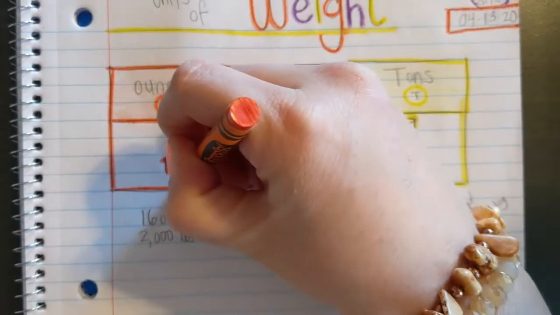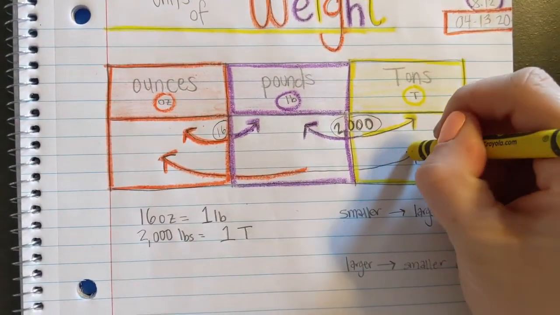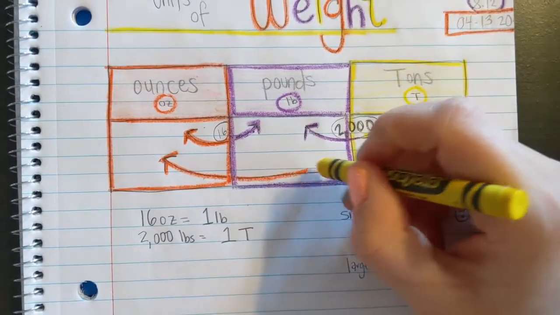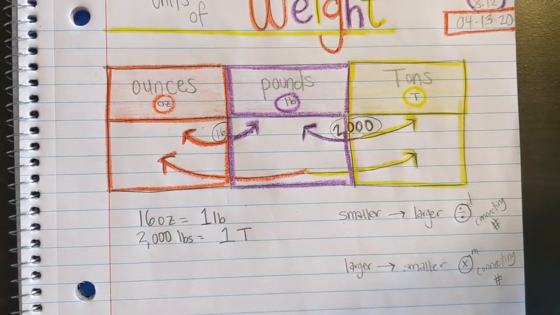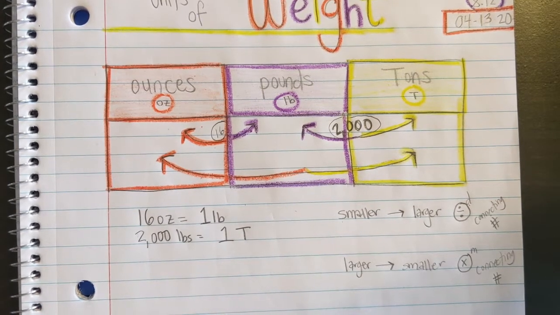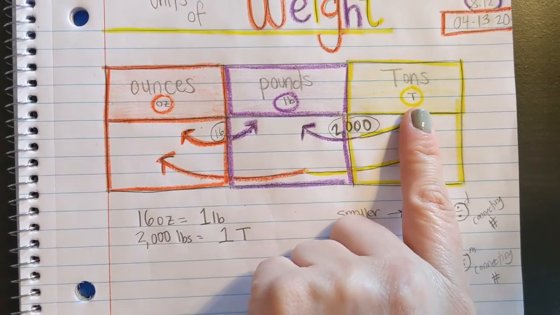Now I can give you the number because I have it memorized, and you're going to eventually have it memorized. But I would be curious to see if you could use your brain to figure out how many ounces would there really be in 1 ton. What could you use to figure this out? How many ounces are in a ton?